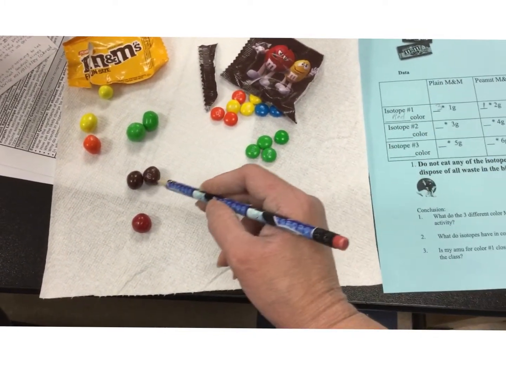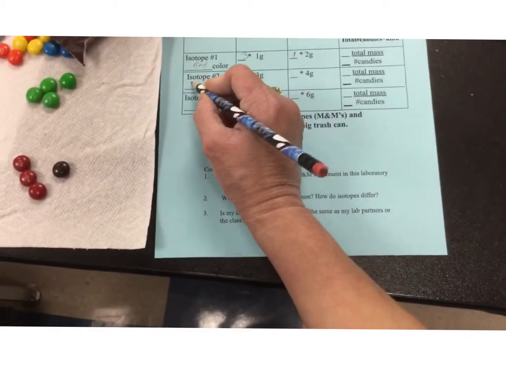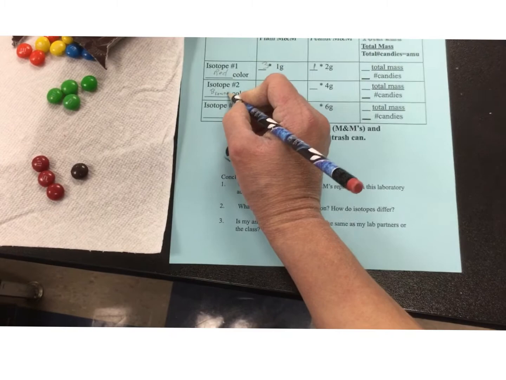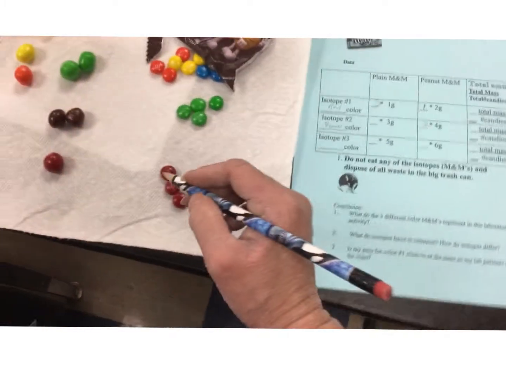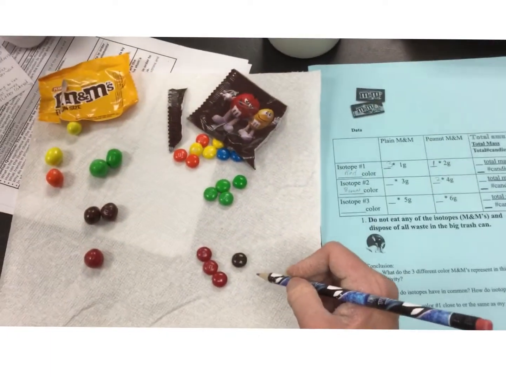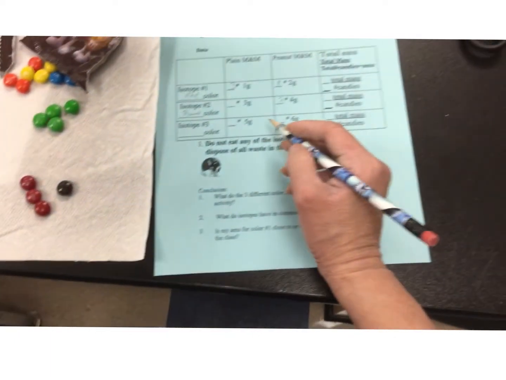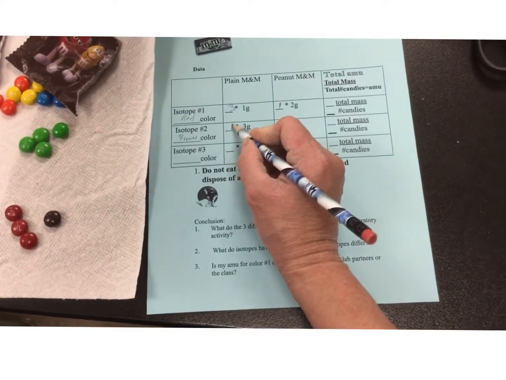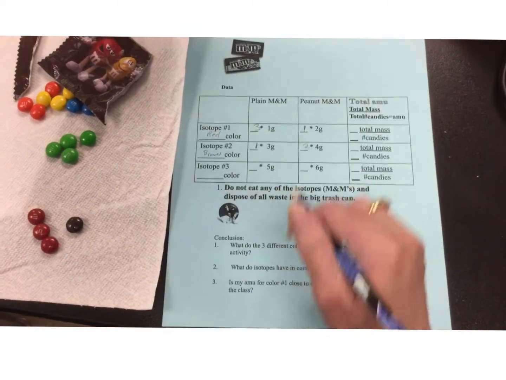So the second person has 2 peanut that are brown, and so this one's going to be brown for me, and I have 2 peanut. How many plain do I have of brown? 1. Very good. So I'm going to have 1 that's over here. Okay, and so you're going to do the same thing to the third one, whatever your color is.